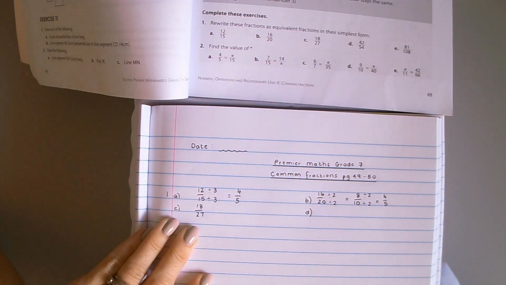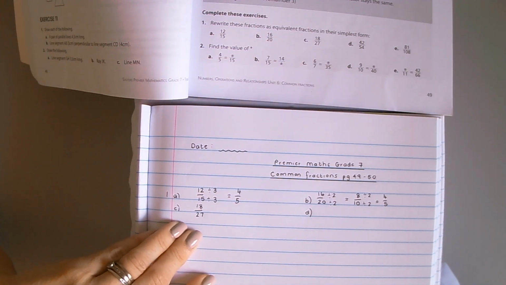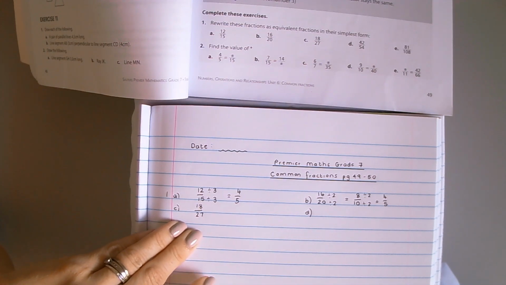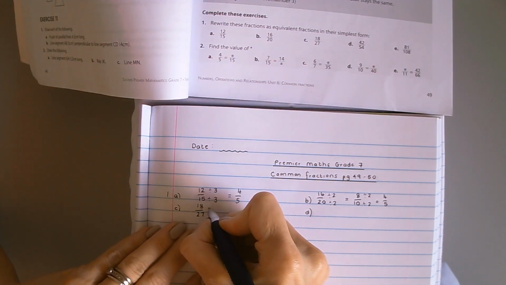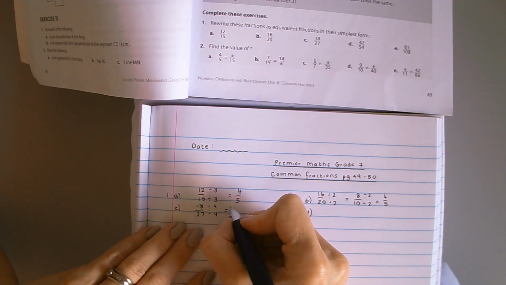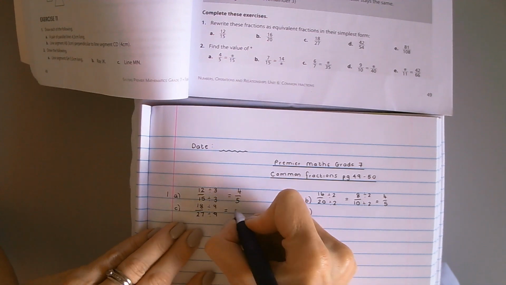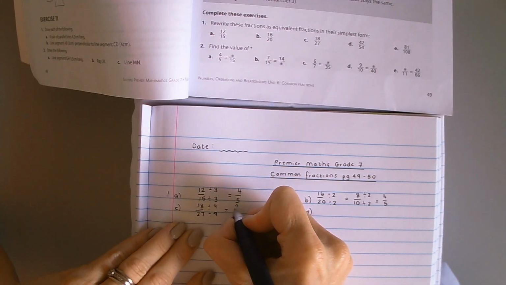And we are going to try and divide by what? Okay, now I know 3 can go into it, but there is a bigger number. Okay, and you have got divided by 9. So this is why, again, you need to know your times tables. 18 divided by 9 is 2.